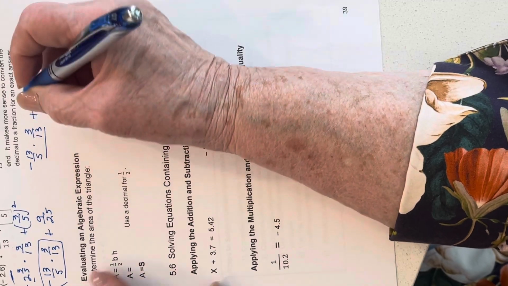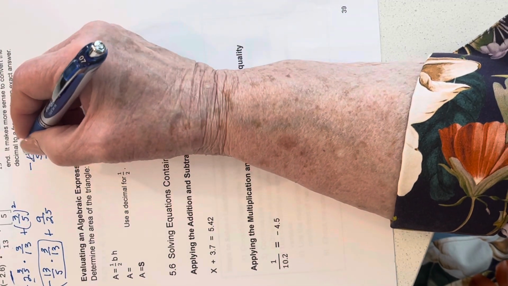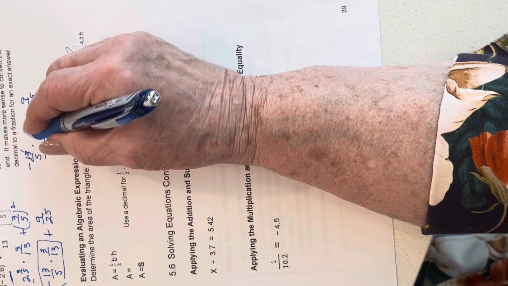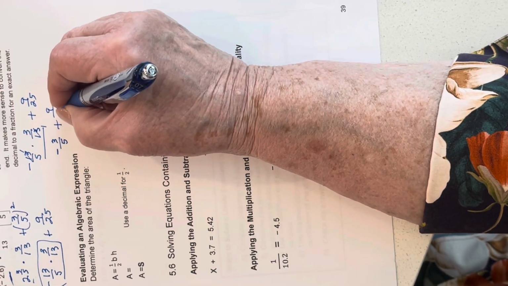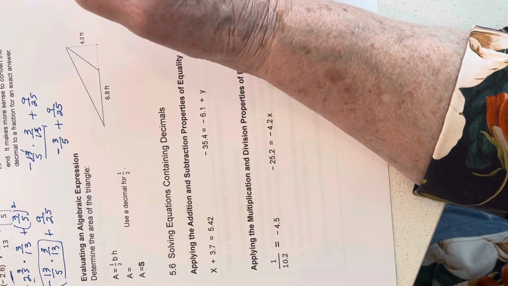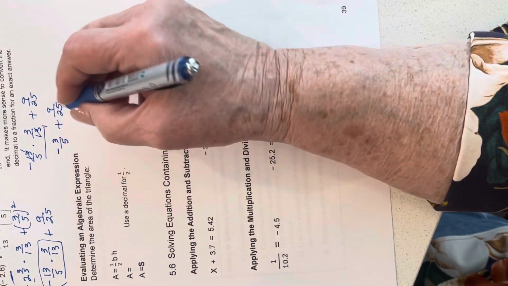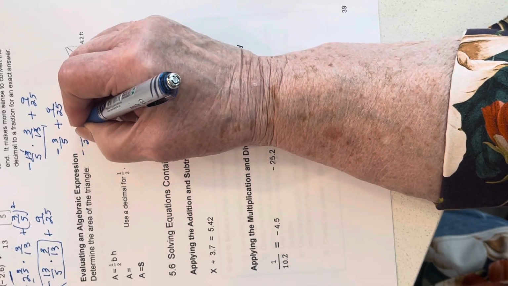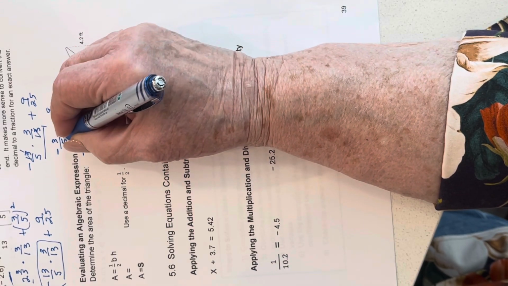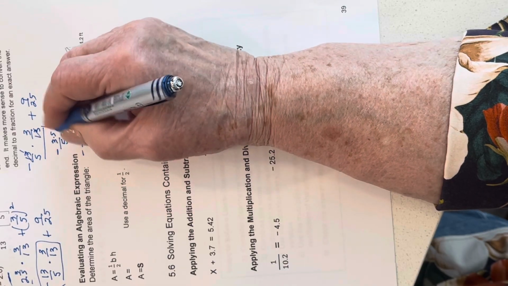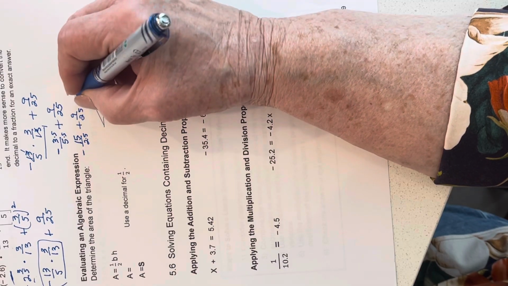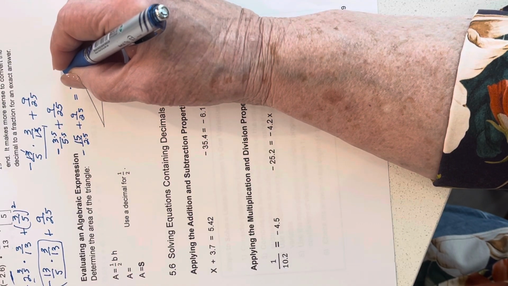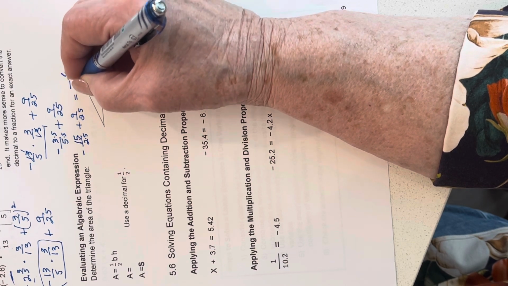Okay, I'm going to do this first, and I'm looking for canceling always. I can divide 13 and 13 both by 13. So I have negative, because the signs are different, 3/5 plus 9/25. So we're adding, we have to have common denominators, and I'm going to use 25. So 9/25 is already done. We'd multiply 5 times 5 to get 25. So 3 times 5 is 15. So I have 15 negatives and 9 positives. It looks like I've got negative 6/25 for my final answer.